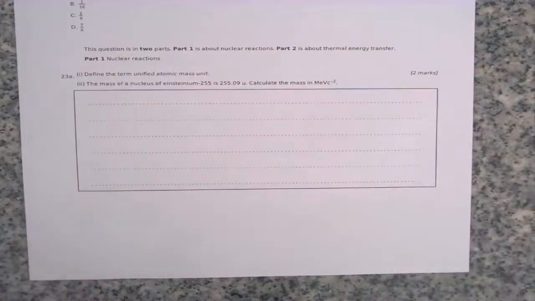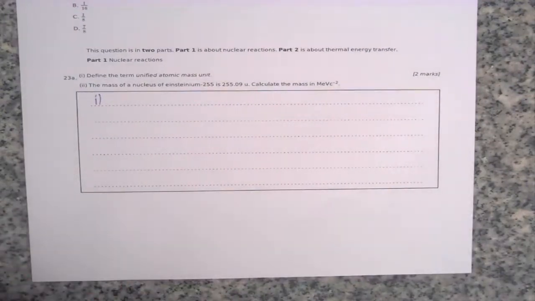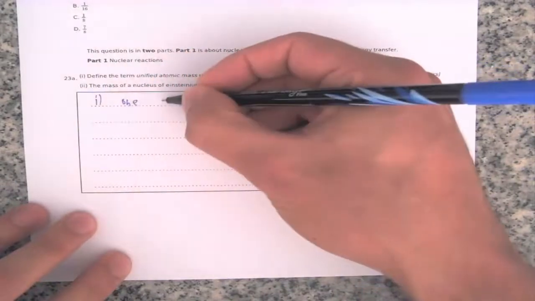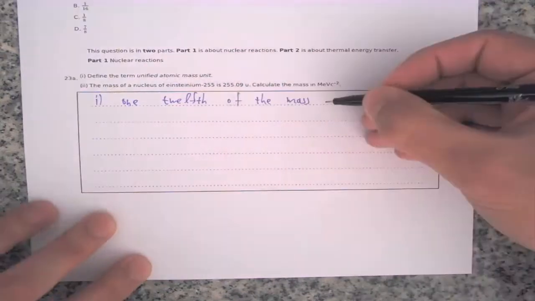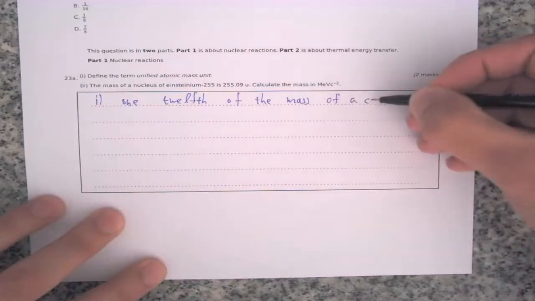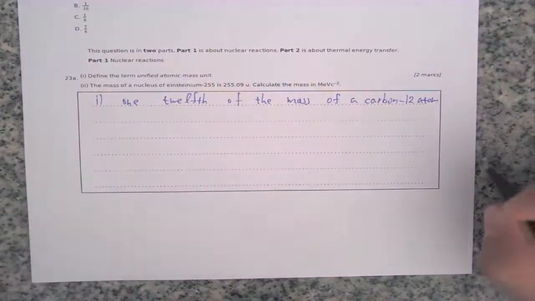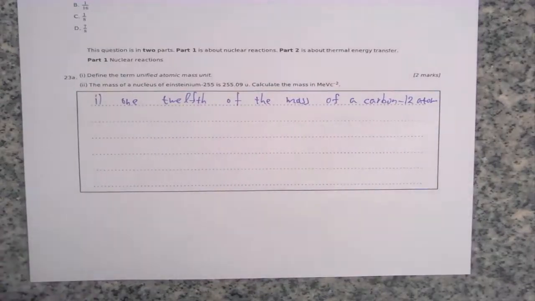Number 23A, part 1 says, define the term unified atomic mass unit. This is something that we know from your book. It's one definition that you should not forget. It's 1/12 of the mass of a carbon-12 atom. Remember, I have said that we cannot lose points because of definitions. I have given you in the resources also a paper with all the definitions that you need, so be sure that you memorize that and you understand.